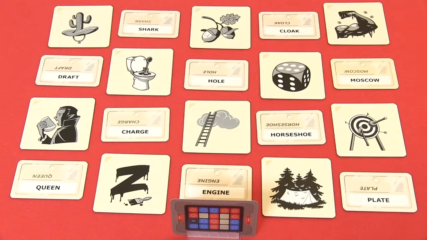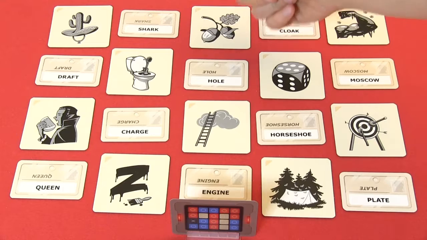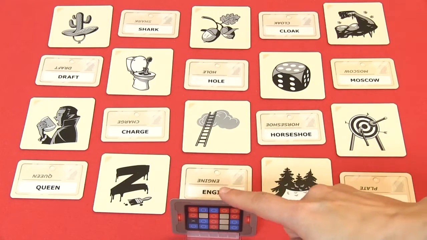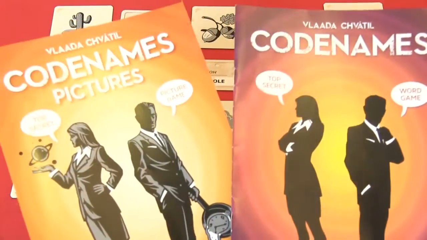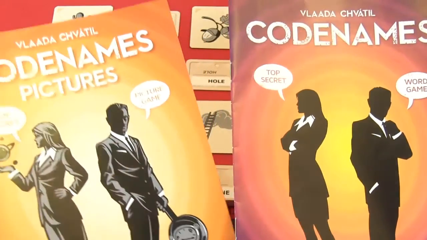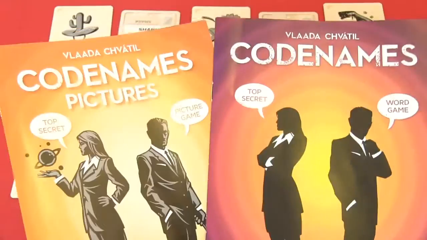If you own both games, then you can combine them, placing a picture card and a word card and so forth. And you can either choose to play with 5 times 4, or you can play with 5 times 5 and use the other grid card. I hope you got a good idea about how to play Codenames, either the original version or the picture version or the combined version.